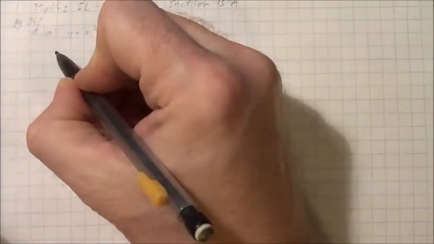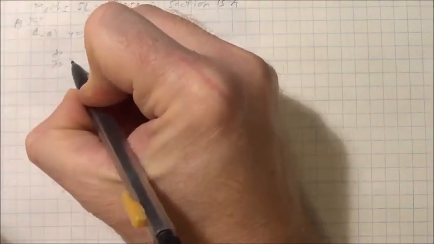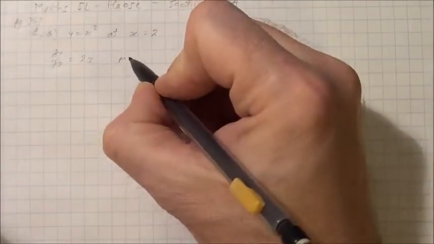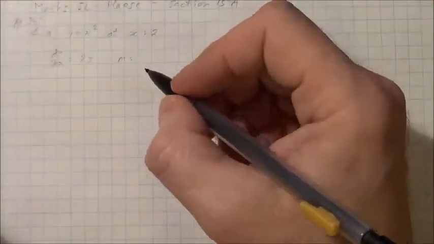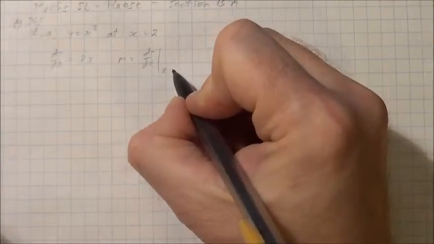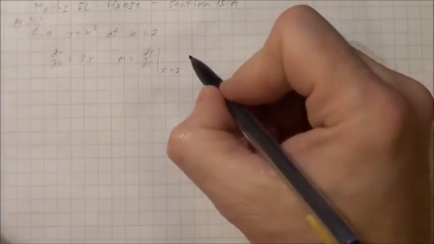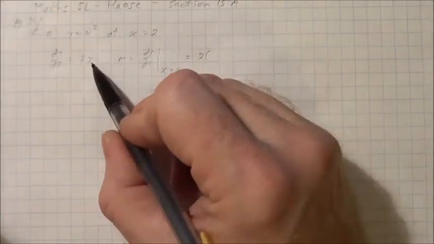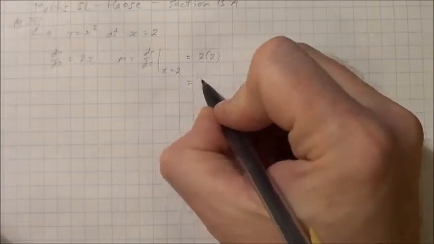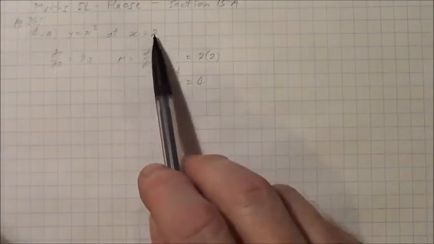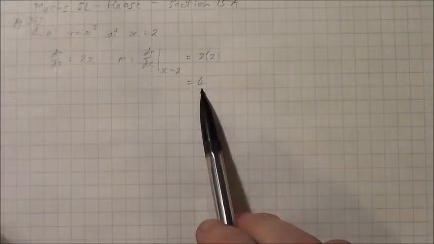To find the gradient function, first we need to find the derivative. So we will find dy by dx, and that is 2x. And then if we want to find the gradient, I use m to represent that, and that is the derivative evaluated at x equals 2. We take this 2x, substitute 2 into x, and that gives us 4. So the gradient of y equals x squared at x equals 2 is 4.